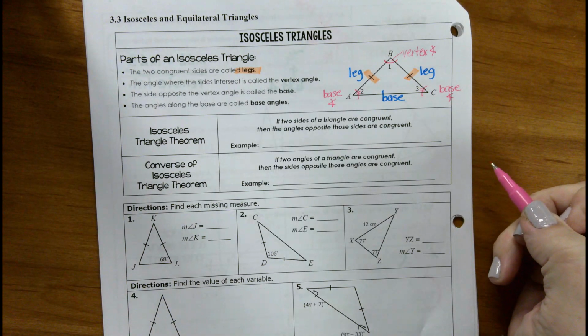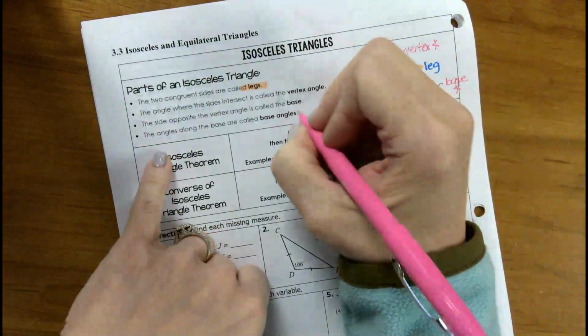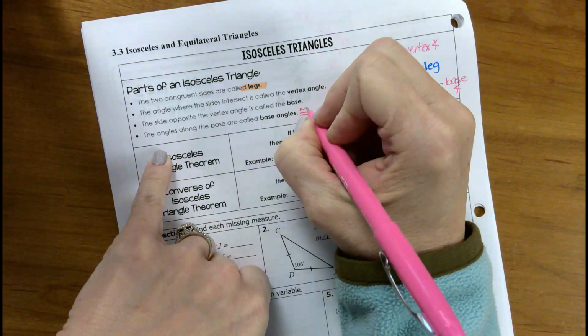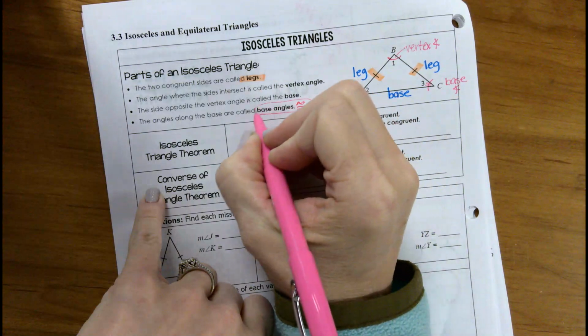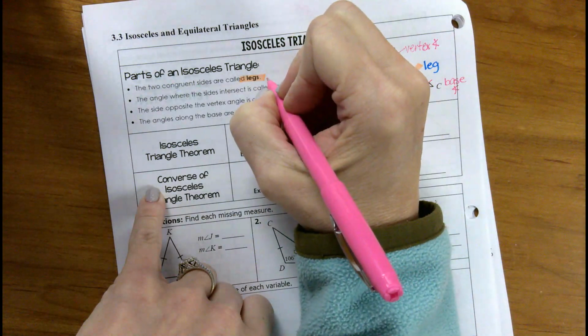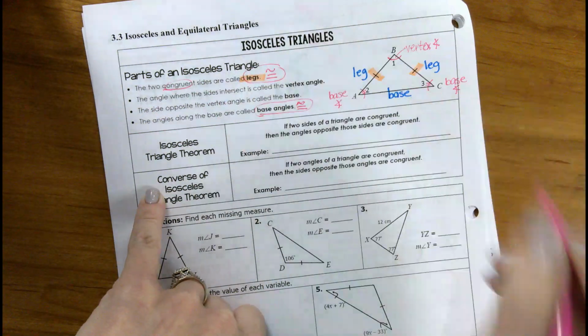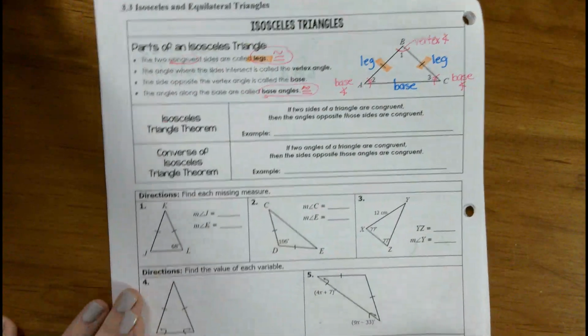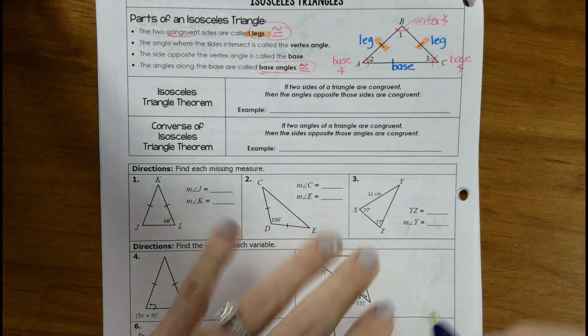Actually, let's do this. Your base angles are congruent. Probably want to write that down. Your legs, those are congruent. Okay, so the isosceles triangle theorem: if two sides of a triangle are congruent, then the angles opposite of those sides are also congruent.